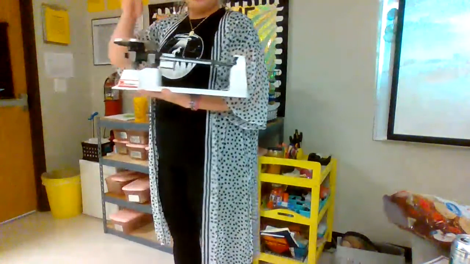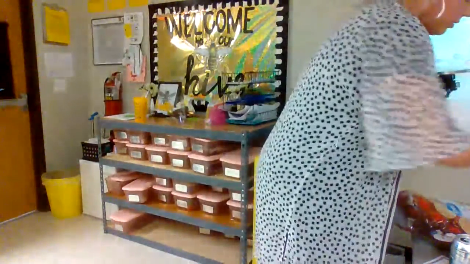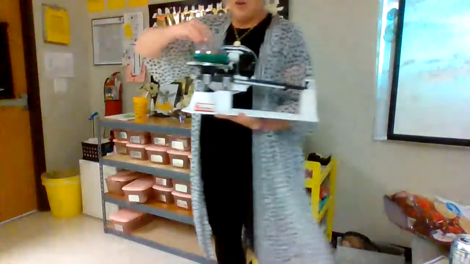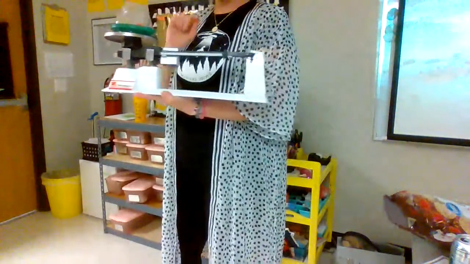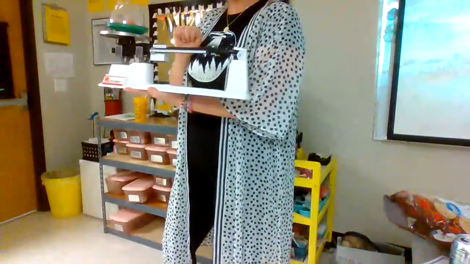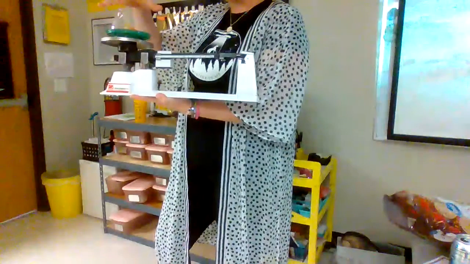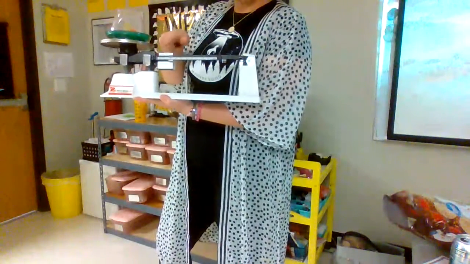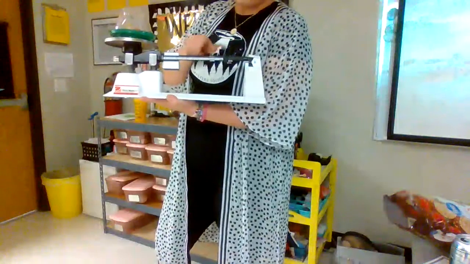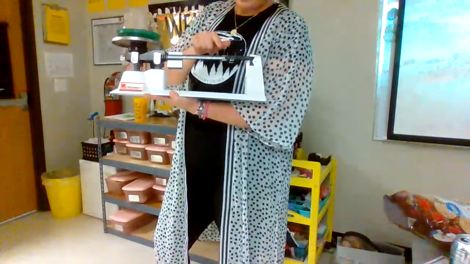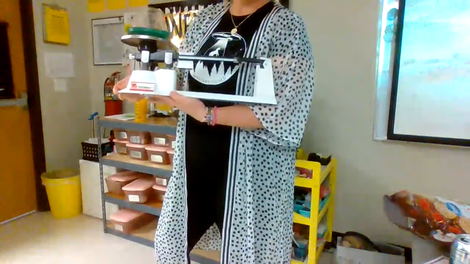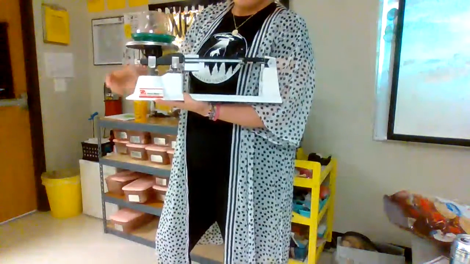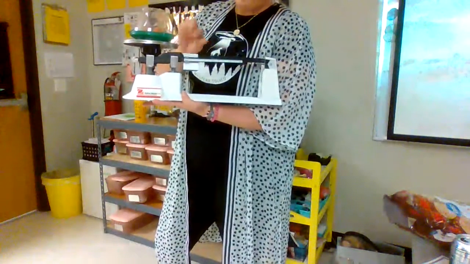And you are going to place your item on here. So I'm going to measure these tomatoes. Some of them are spoiled. Anyways, okay, so I put my item on here, and then I'm going to scoot the first one, right? And nothing happens, right? Because it's not heavy enough. So I'm going to scoot it back.